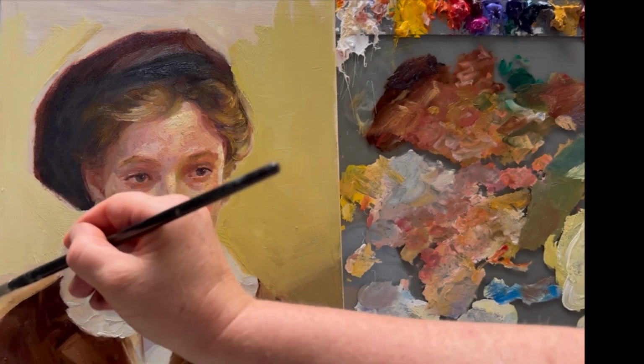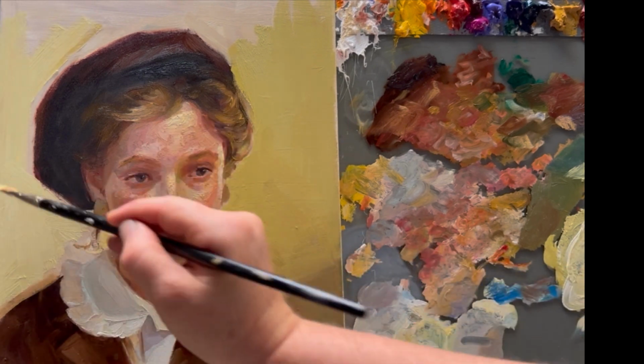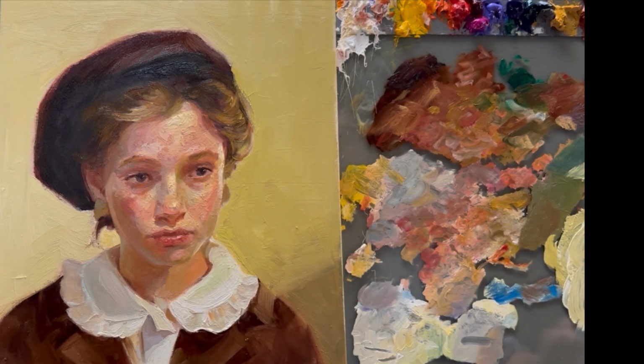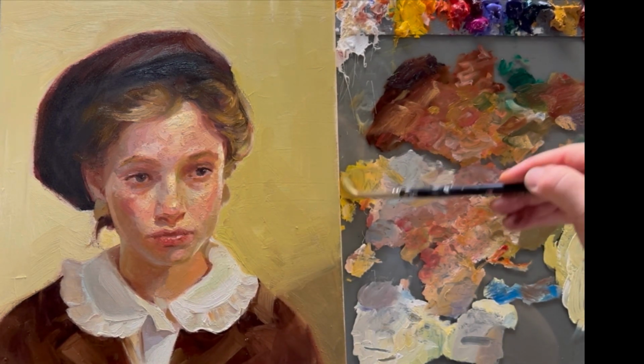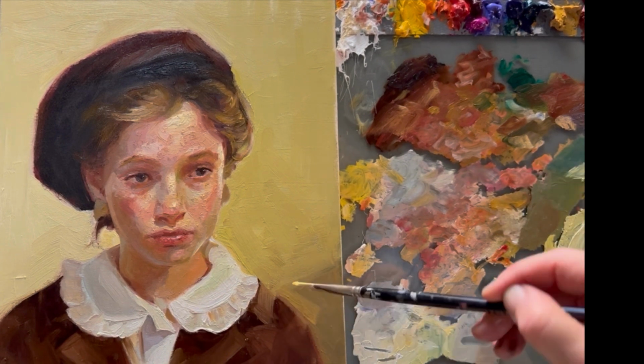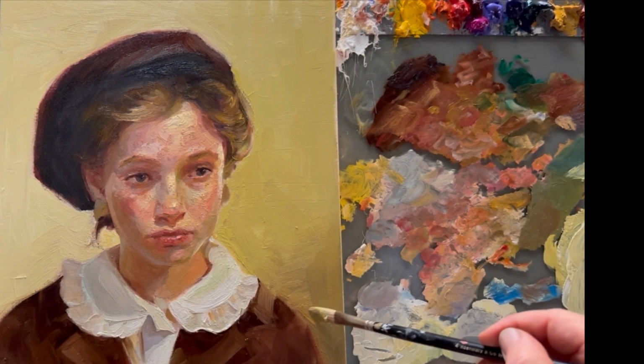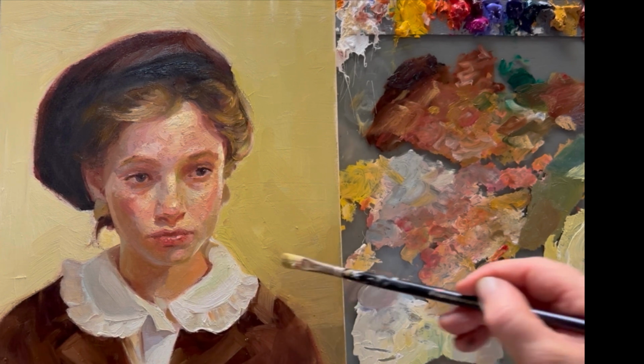I might speed up this part so you don't have to watch the grass grow. So I can tell you right now that I'm not crazy about this direction. So I'm just going to lose it in the background.